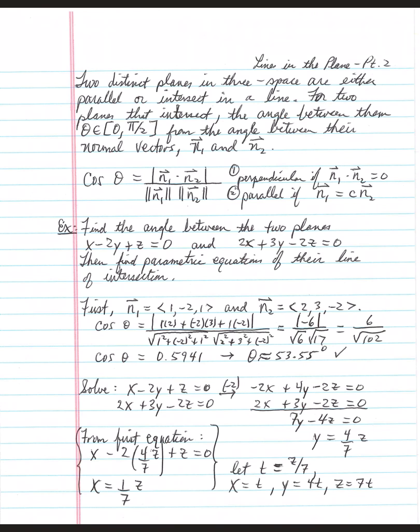This formula, cosine of theta, equals the absolute value of the dot product of your normal vectors as the numerator, divided by the magnitude of each normal vector multiplied together. It's very familiar from angles between vectors, but this was angles between planes.